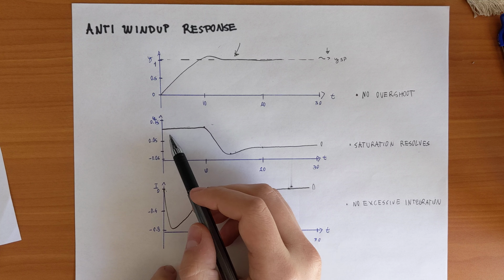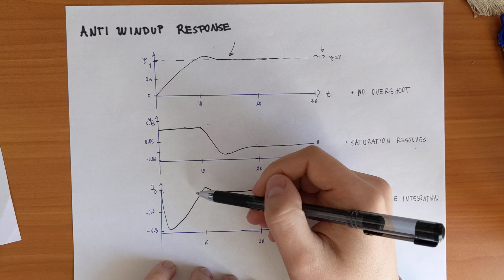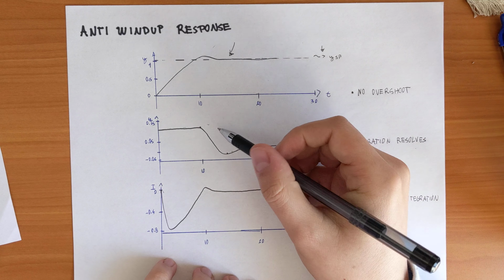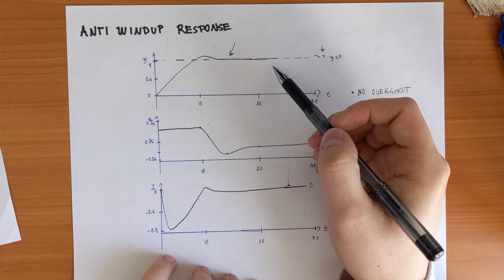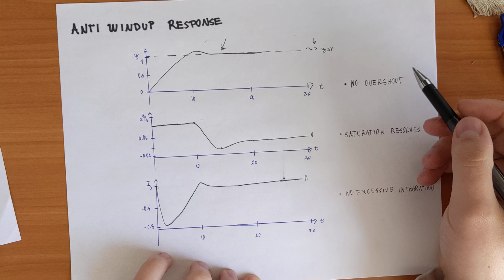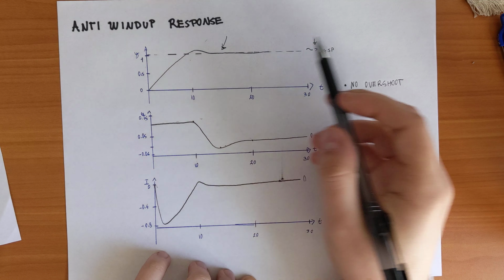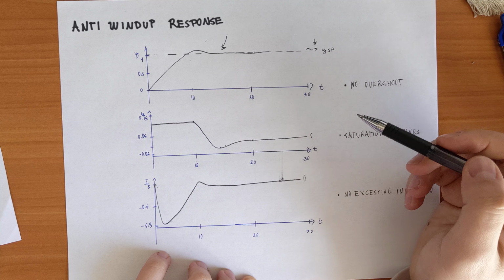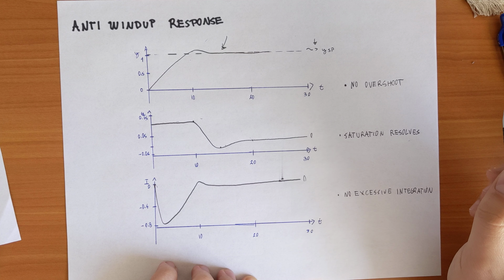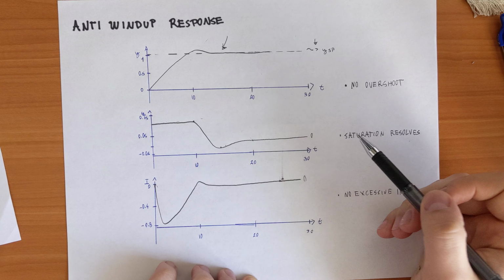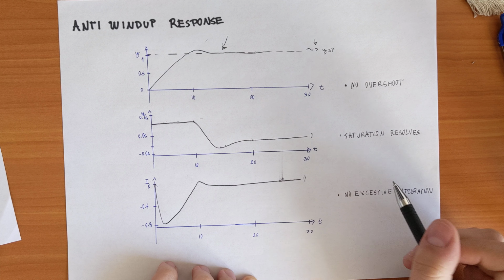As soon as the system saturates, it's a much smaller time until the integral corrects itself to 0 and our system desaturates and our set point is achieved. So we have no overshoot or really small overshoot depending on how much gain we add to this integral term. We have a saturation that resolves quickly and we stop our excessive integration.